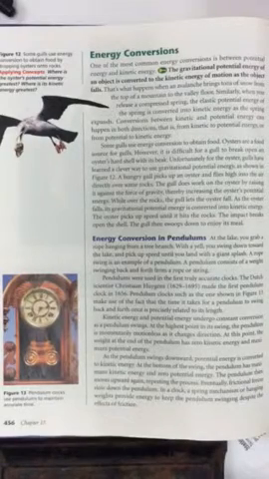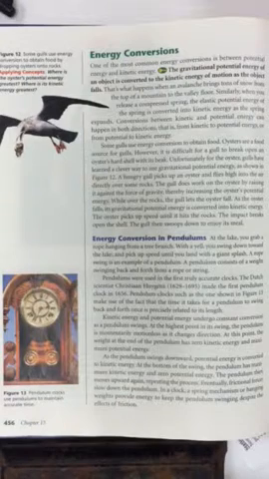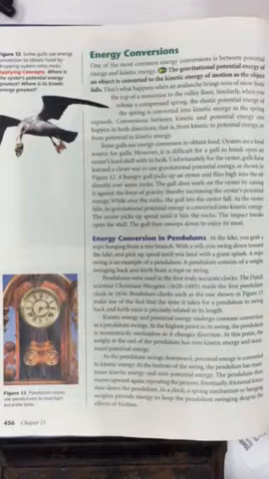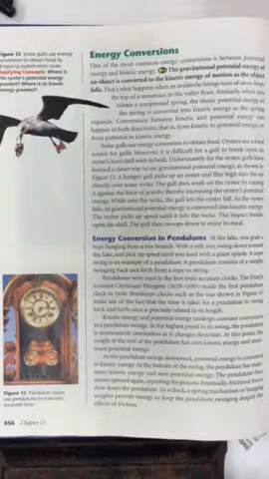Chapter 15, Section 2, page 456, Energy Conversions. One of the most common energy conversions is between potential energy and kinetic energy. The gravitational potential energy of an object is converted to the kinetic energy of motion as the object falls. That's what happens when an avalanche brings tons of snow from the top of a mountain to the valley floor.